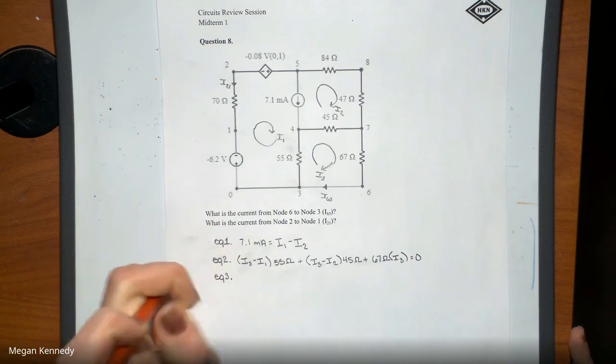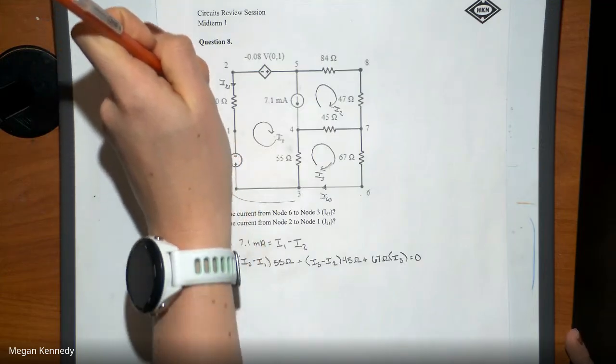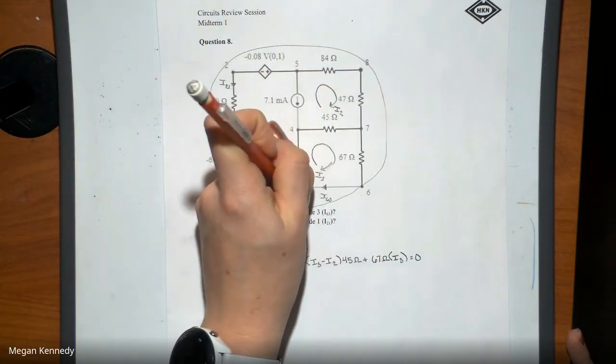So now for our last equation, I'm going to do around the entire loop like we did the first time.